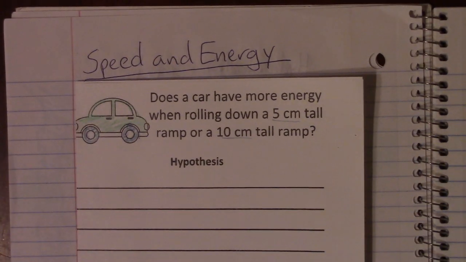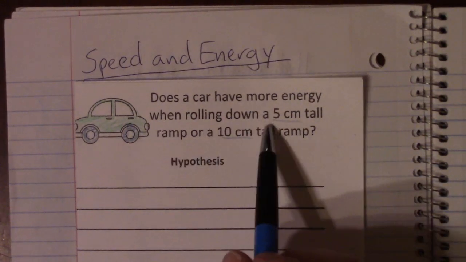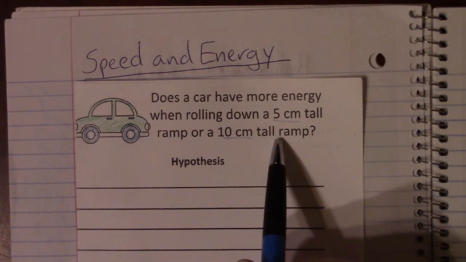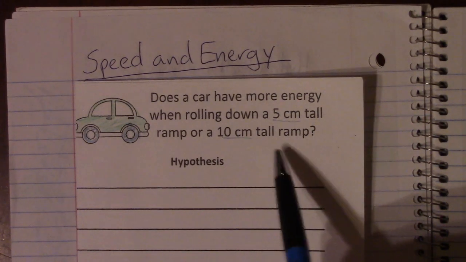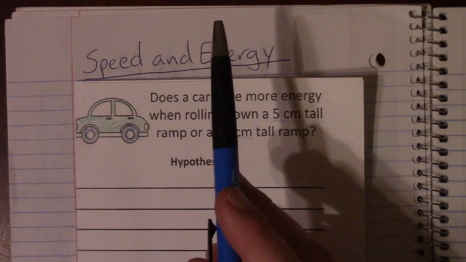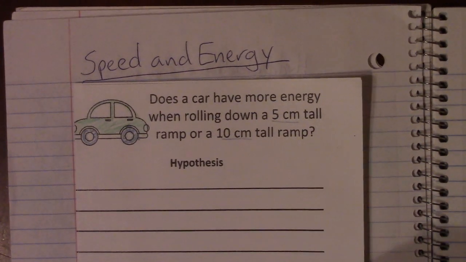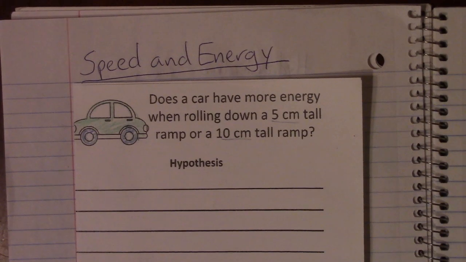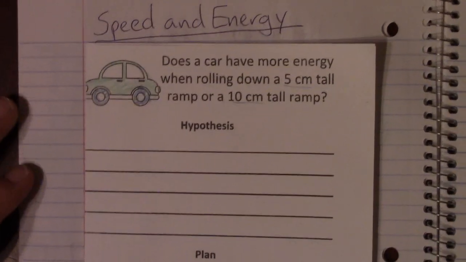And the first thing, like we talked about, the first thing that you do in the scientific process is you pose a question, right? Or you have a question that you want answered. So the question that we have here is, does a car have more energy when rolling down a 5 centimeter tall ramp or a 10 centimeter tall ramp? Or basically, it's a rephrasing of the question, does a car have more energy if it's rolling from a higher hill or a lower hill? And we just picked these two measurements for ramps because those are going to be easy for us to construct into a test later on. All right, so that's our question.